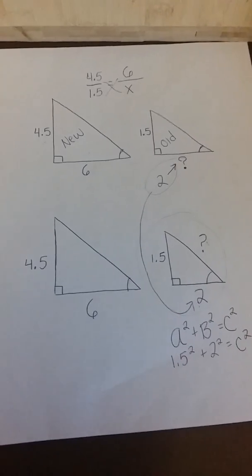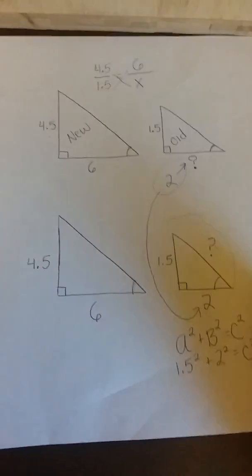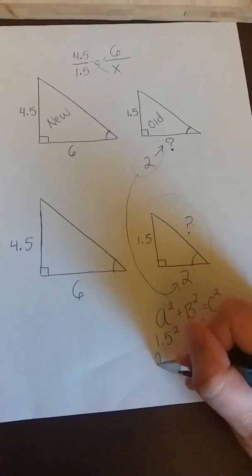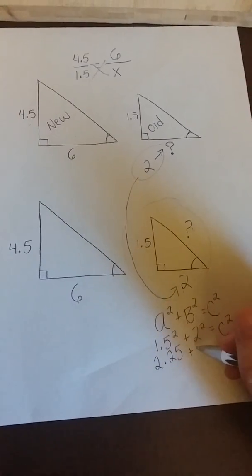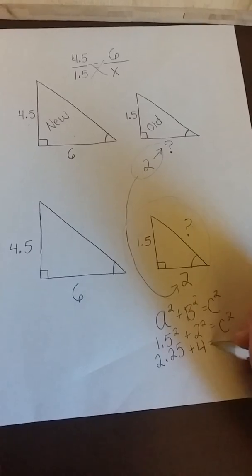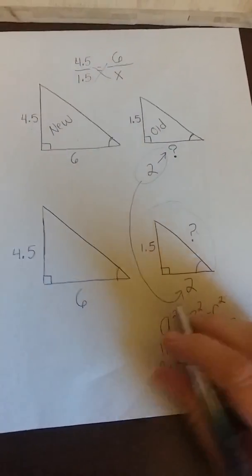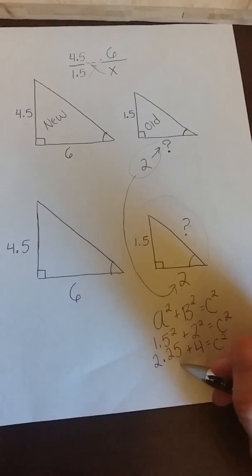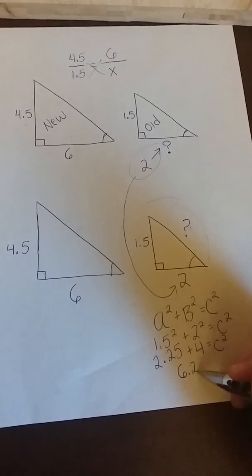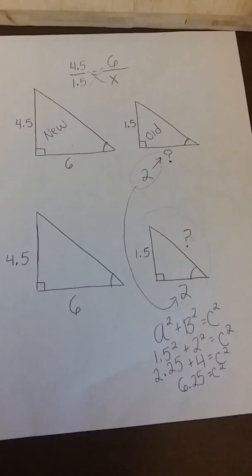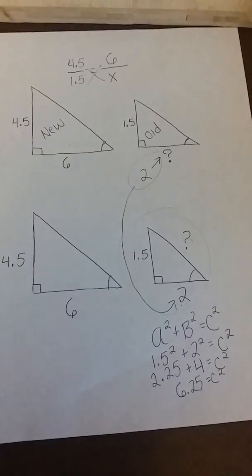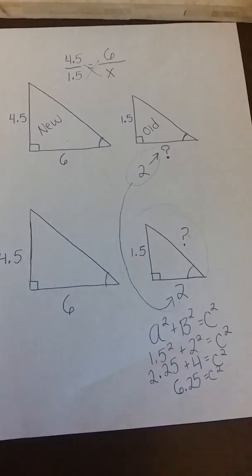So I'm going to square 1.5, and I get 2.25. So 2.25 plus, I'm going to square 2, and I get 4 equals c squared. I'm going to add 2.25 and 4, and I get 6.25 equals c squared. And then to get rid of squared, you use square root.